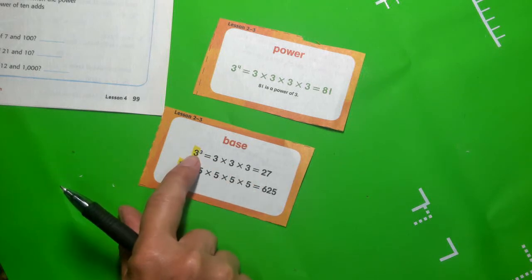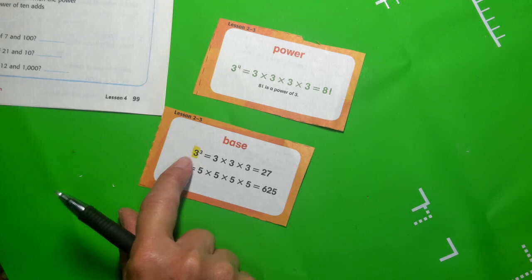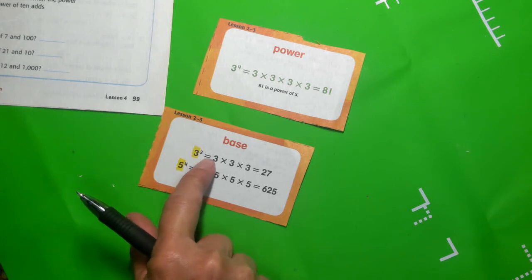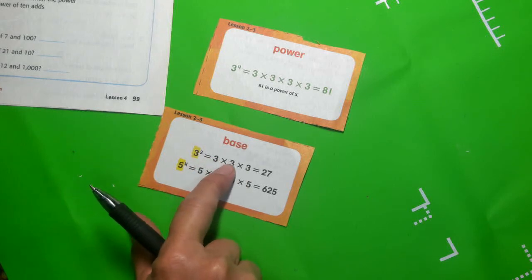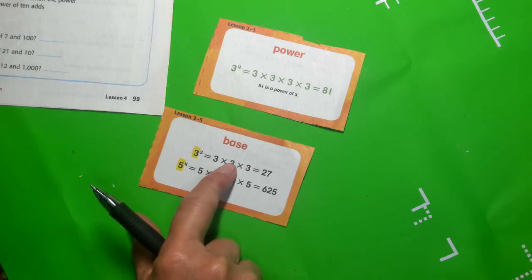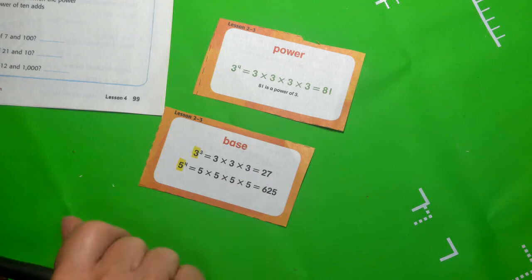My base is my number that I'm going to multiply. This little number tells me how many times I want to multiply it. So this means 3 times: 3 times 3 times 3. So 3 times 3 is 9, and 9 times 3 is 27.